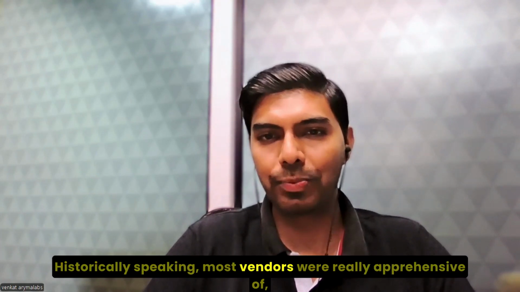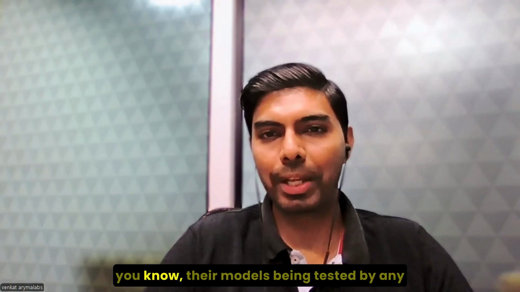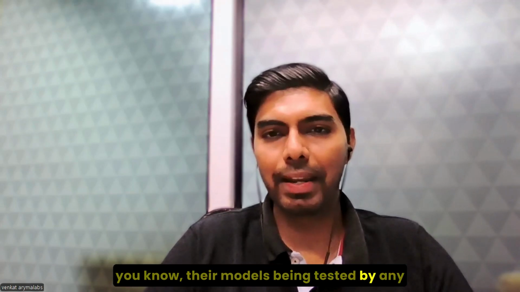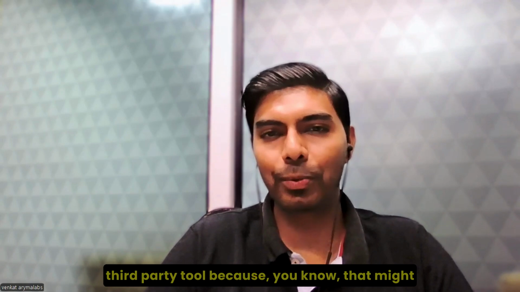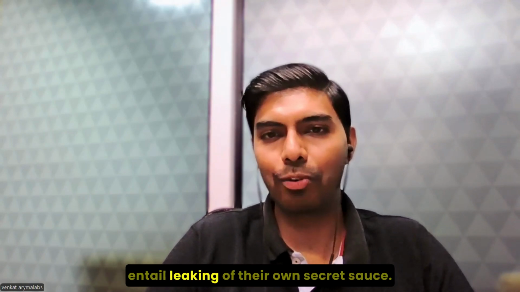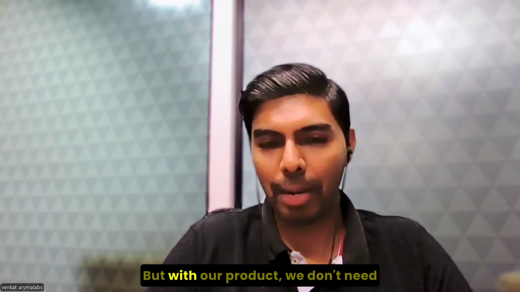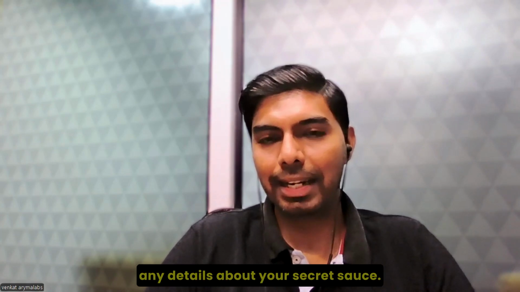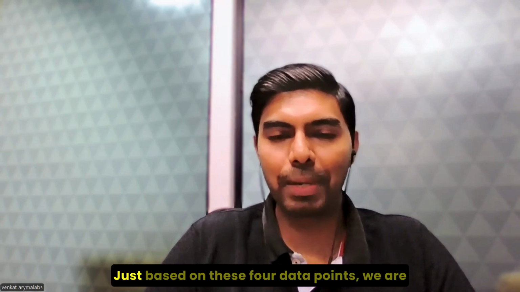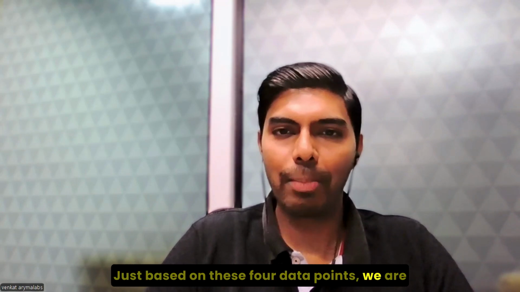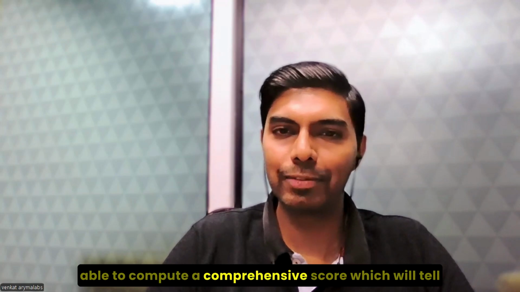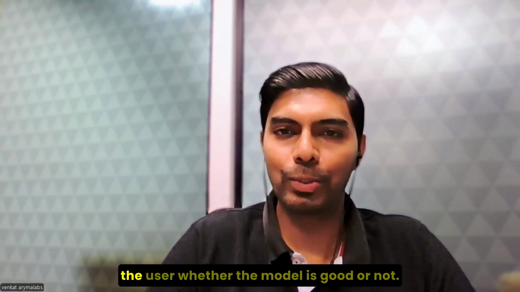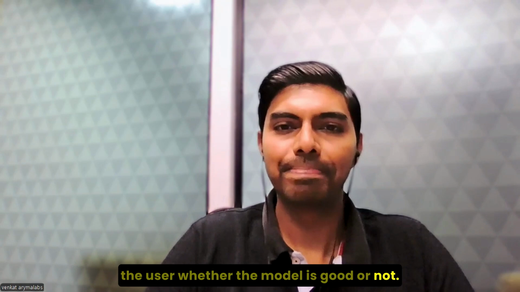Historically speaking, most vendors were really apprehensive of their models being tested by any third party tool, because that might entail leaking of their own secret sauce. But with our product, we don't need any details about your secret sauce. Just based on these 4 data points, we are able to compute a comprehensive score, which will tell the user whether the model is good or not.